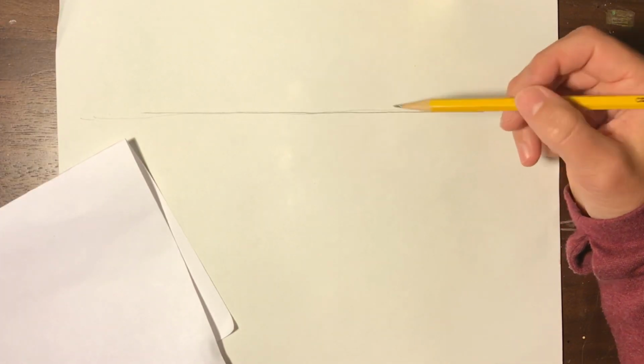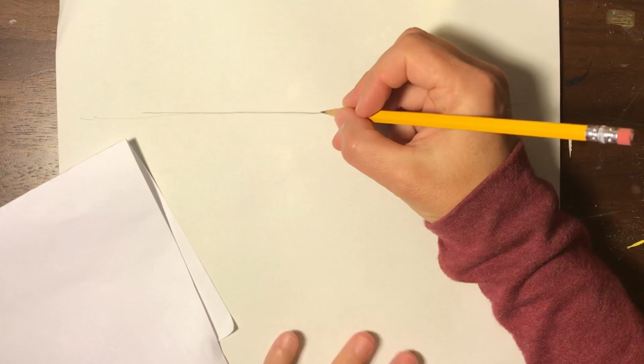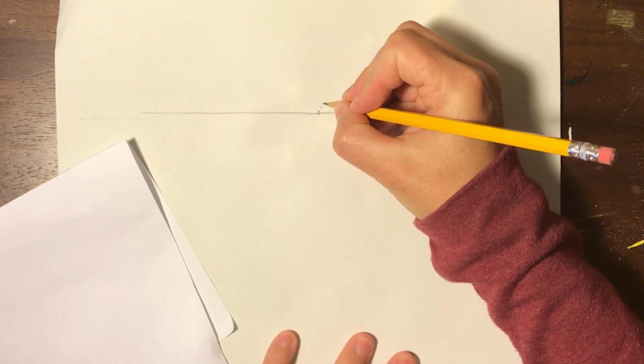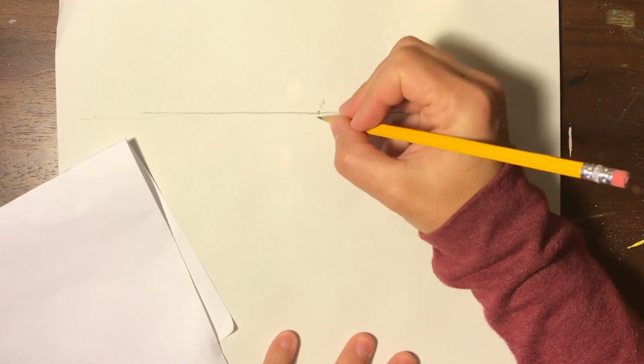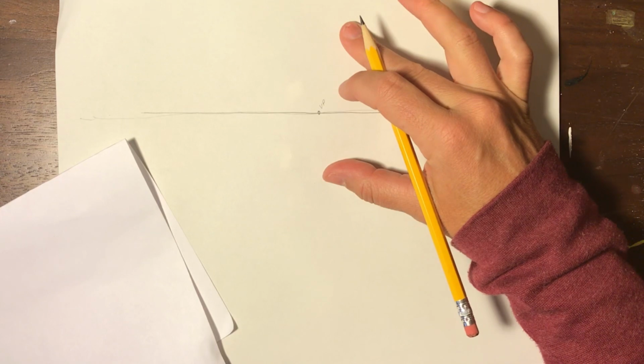So in drawing, there are a few different types of vanishing points. We're just going to be working with one just to simplify this. So what you're going to do is put a little dot, and this is going to be your vanishing point, where everything lines up and goes to.